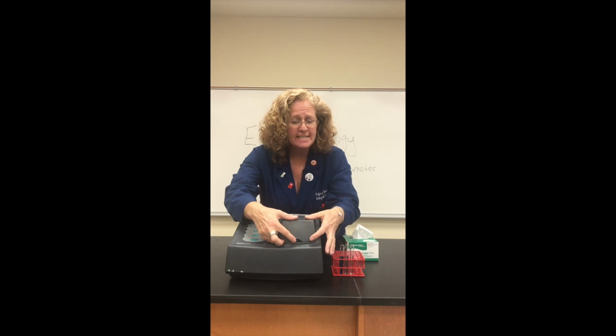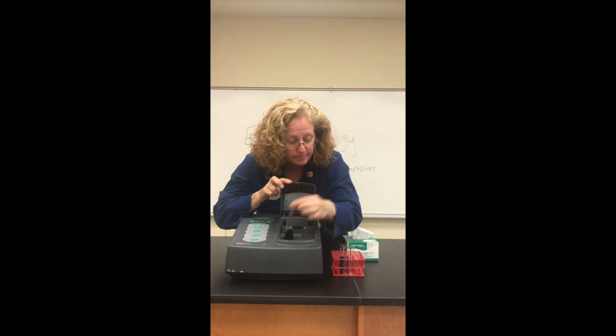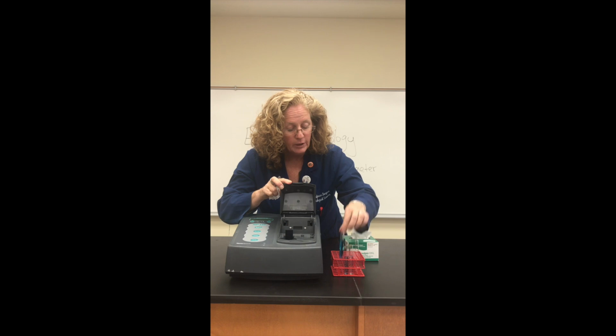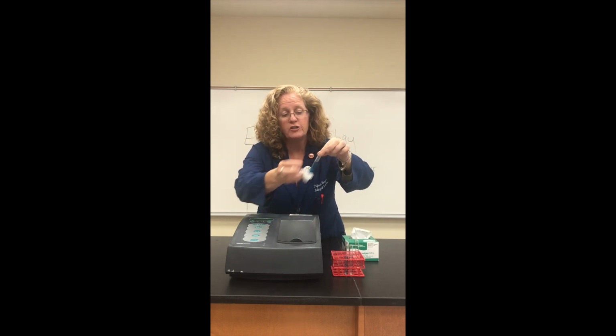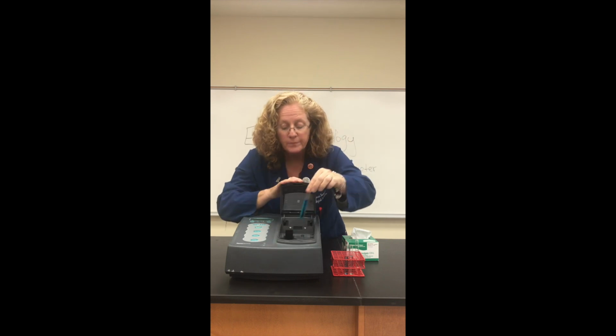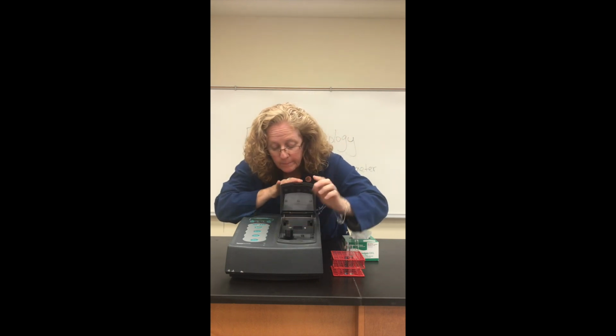The rest is pretty easy. We then take out our blank. We're going to measure our first concentration here. I'm going to wipe down the tube, make sure there's no fingerprints, put the tube into the chamber, close the door, and wait for my numbers to settle down. In this case, my first sample has an absorbance reading of 0.262.